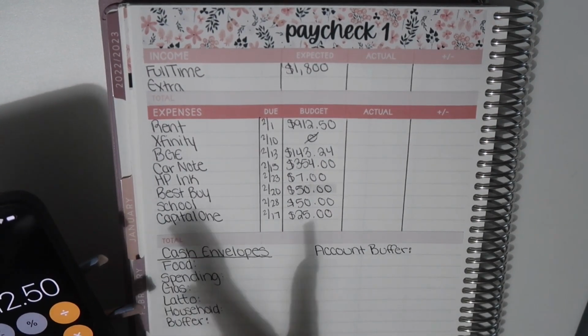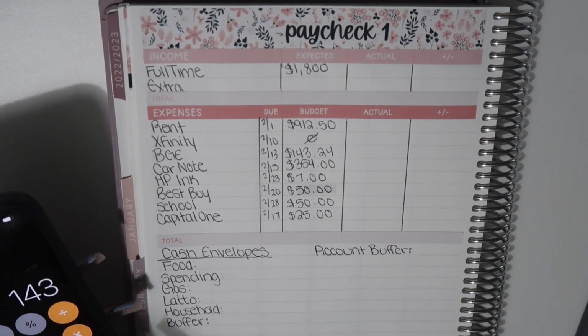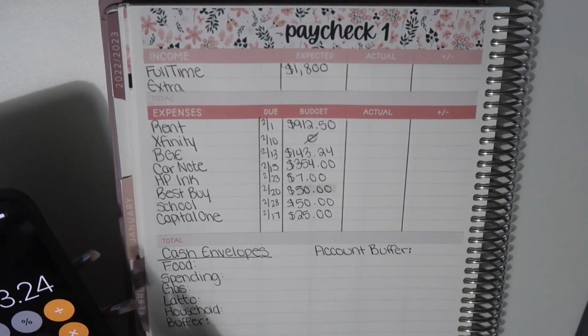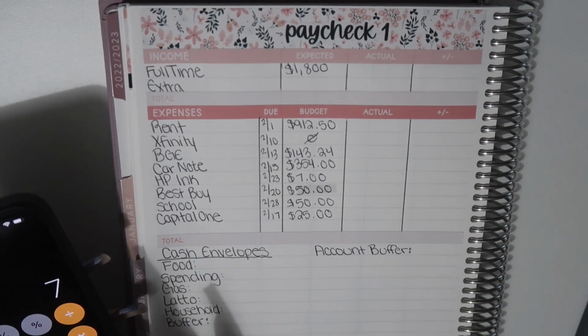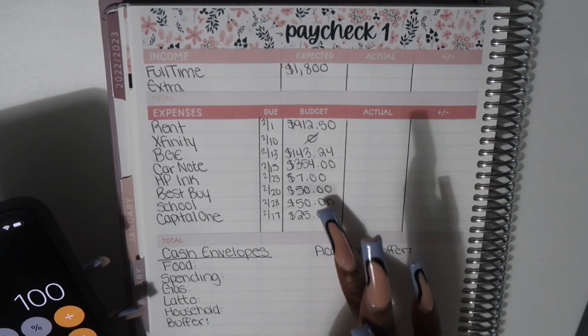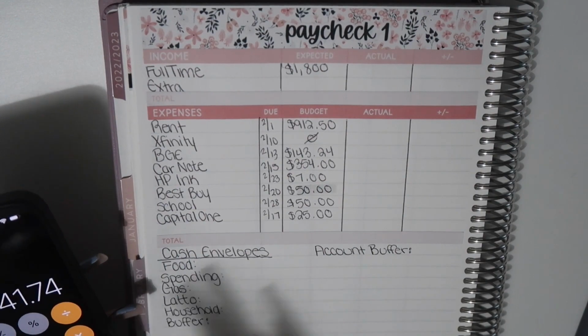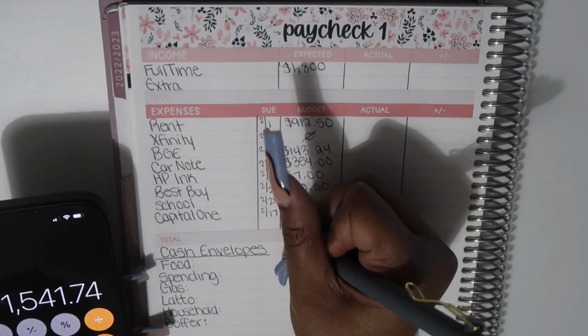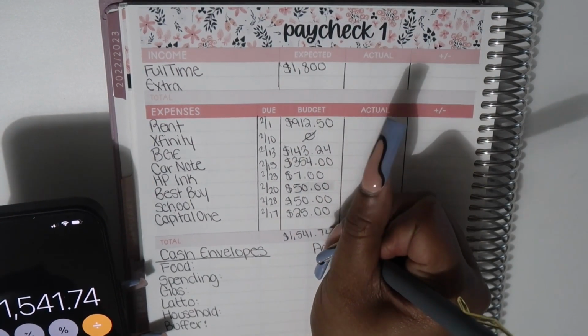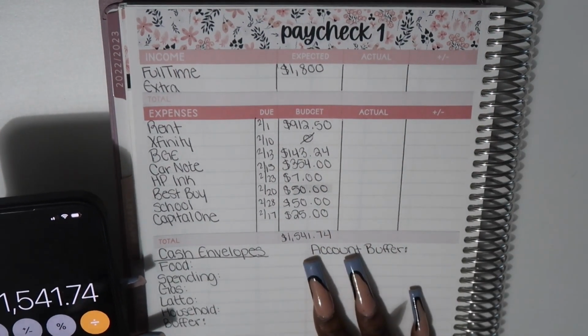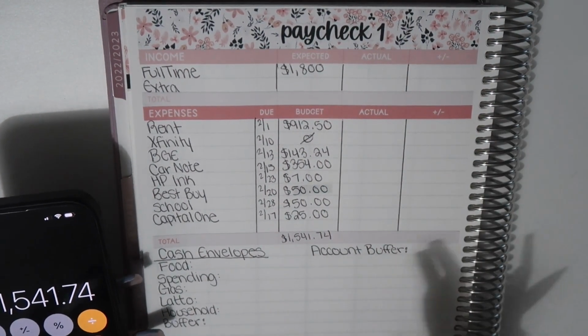So 50 plus 143.24 plus 354 plus 7 plus 100, those two 50s plus 25. So we are budgeting $1,541.74 that I am going to have to pay towards bills on this check.